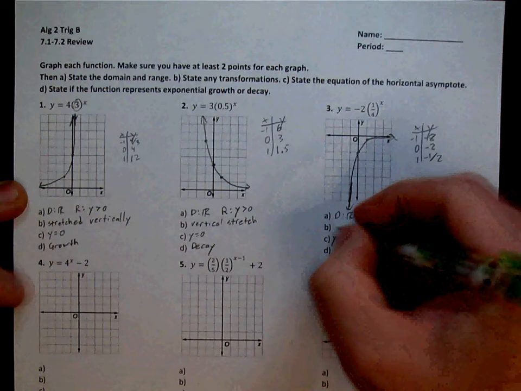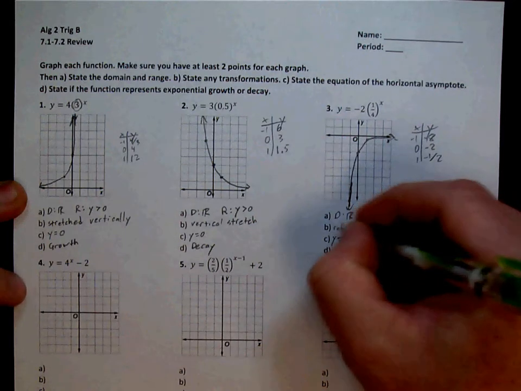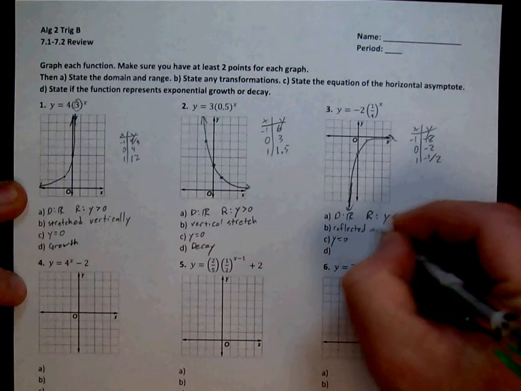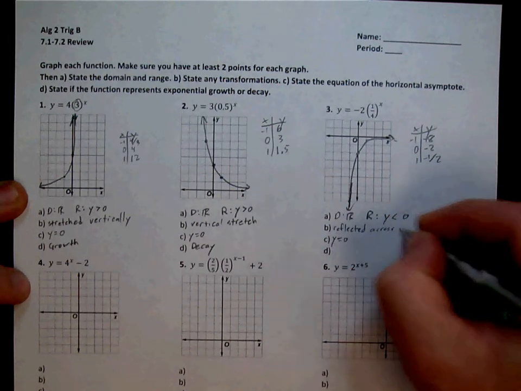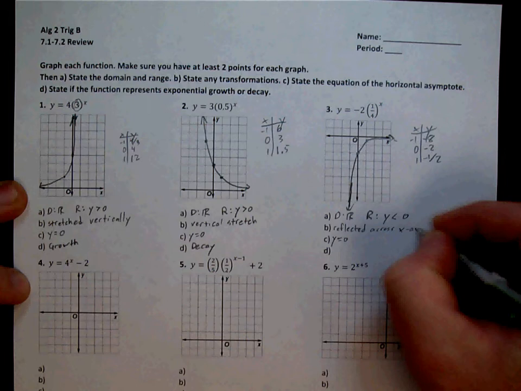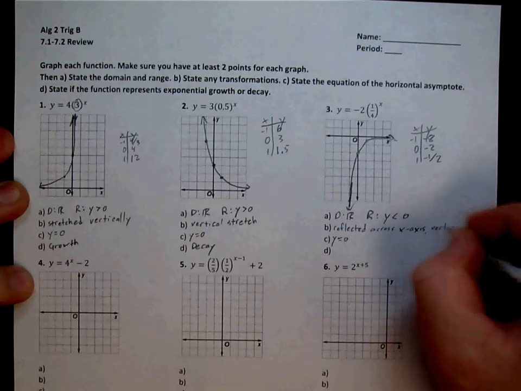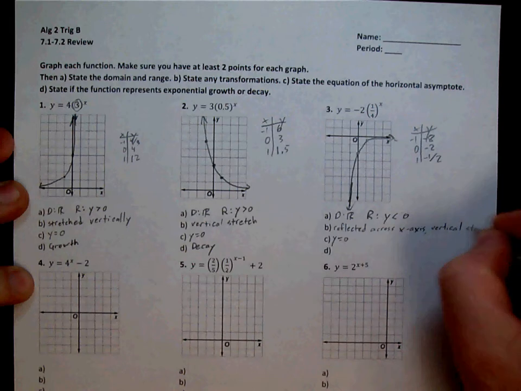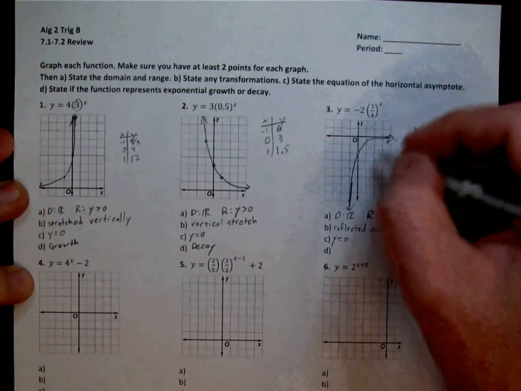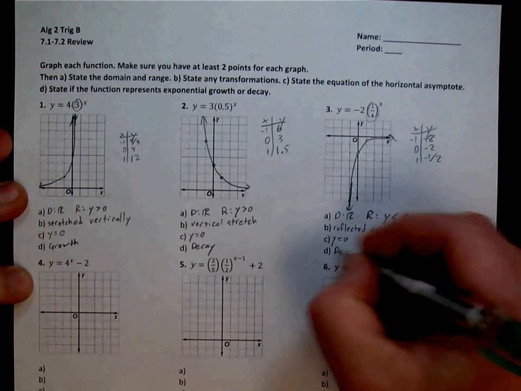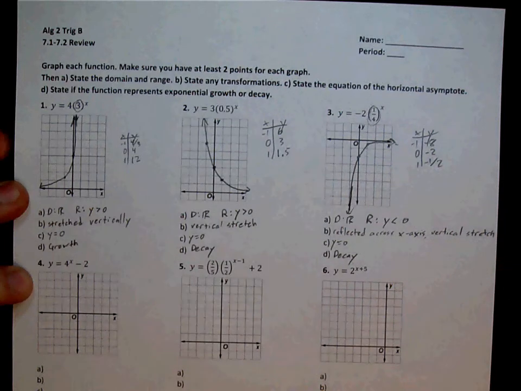It is reflected across the x-axis. I run out of room here. And stretched vertically. No translations. And it is decay. The growth factor, it's less than 1, so it's decay. It's coming from below, but it's approaching the asymptote, so that makes it decay.